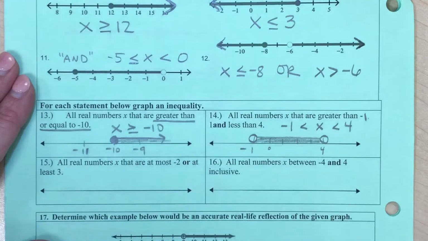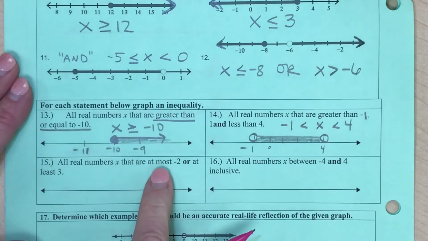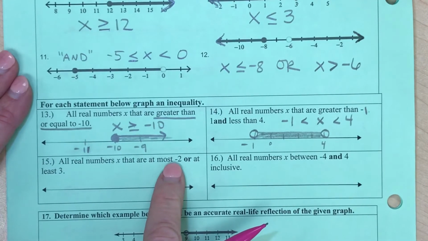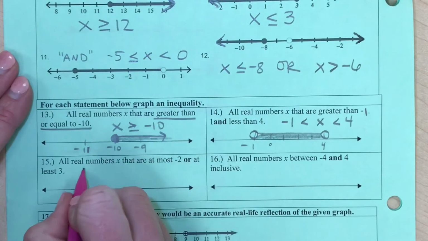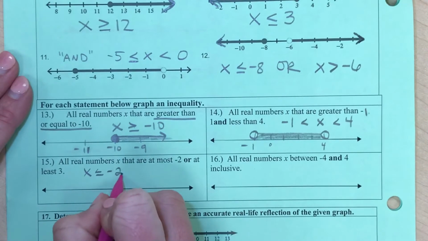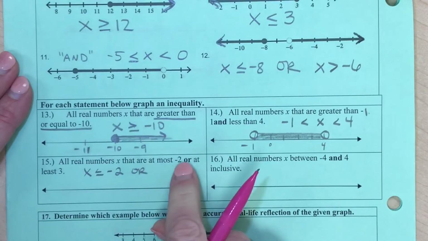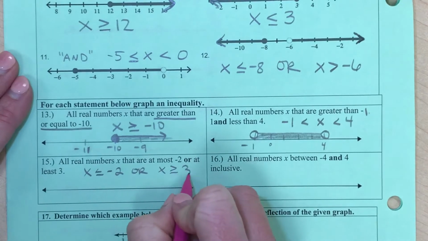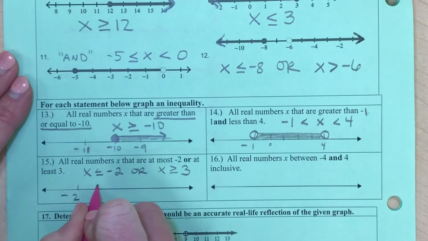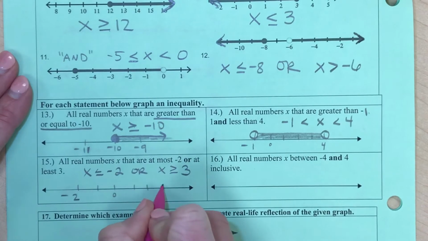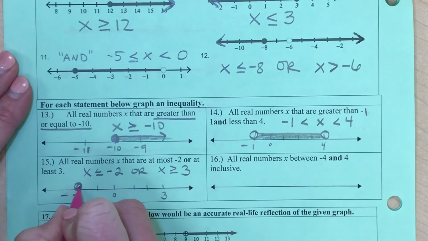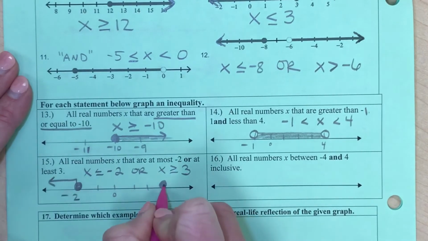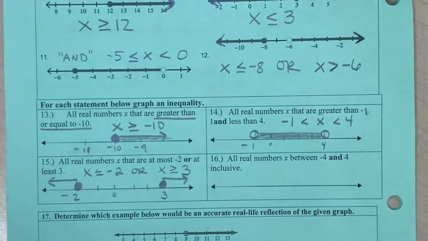Okay, so now for number 15, all real numbers that are at most -2. Up to -2 at most. So that would be less than or equal to -2, or, so notice that word, or, at least, meaning greater than or equal to 3. So here will be my -2, -1, 0, 1, 2, 3. Now here you're going to shade in your two numbers. The one on the left is going to go to the left, and the one on the right is going to go to the right.